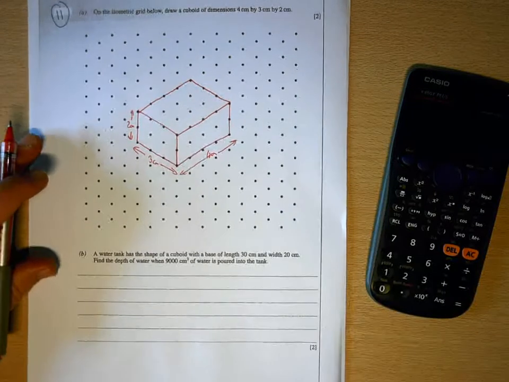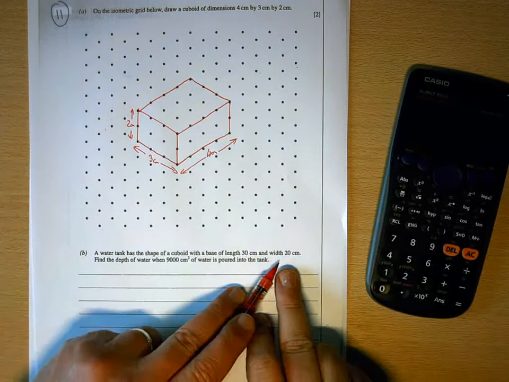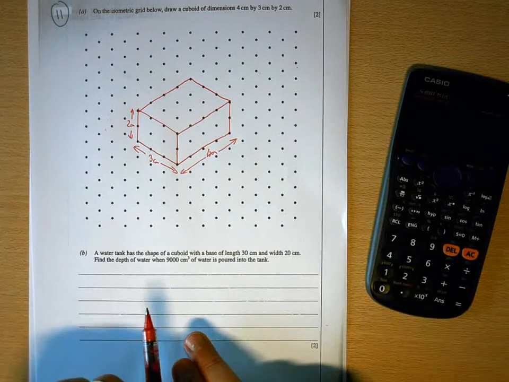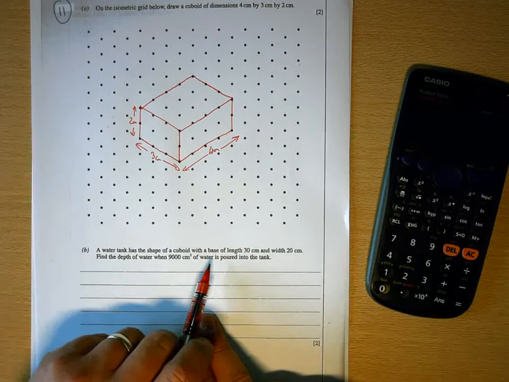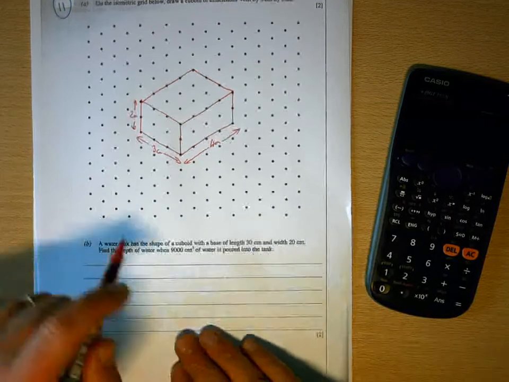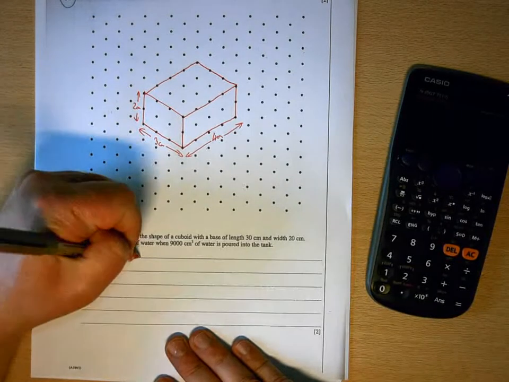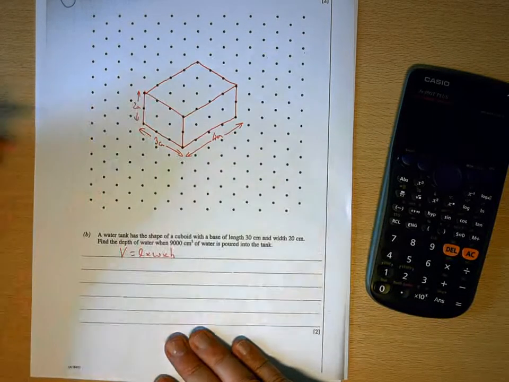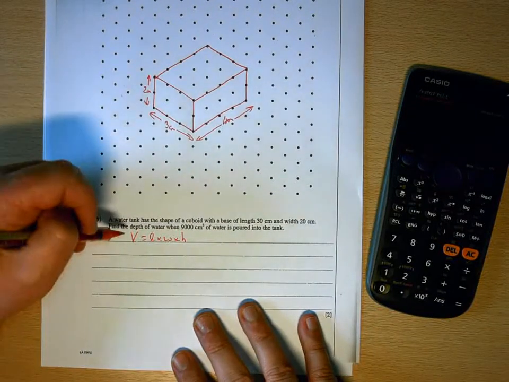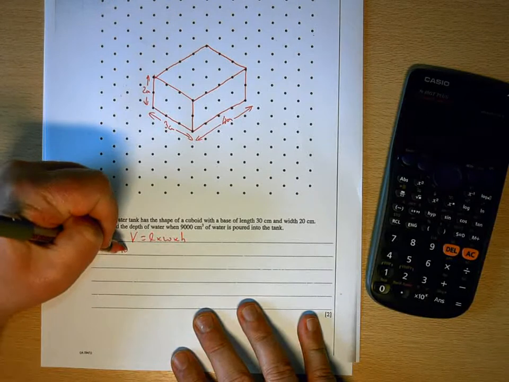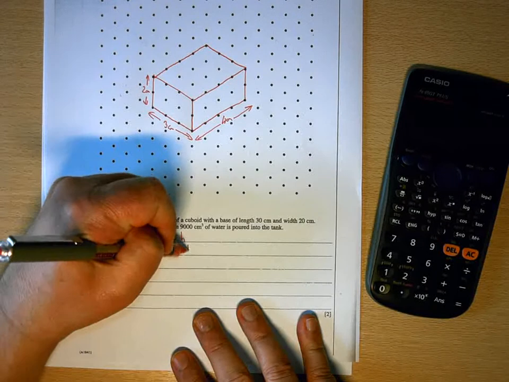And then part B, a water tank is the shape of a cuboid with a base of length 30 and width 20, and we want to find the depth of the water when 9,000 centimeters cubed of water is poured into the tank. This is a bit more tricky again because this is telling us what the volume is. Now we know that the volume is length times width times height, which is what we were working with previously. So if I put into that what I know, that the volume is 9,000, the length is 30, the width is 20, and I want to find out what the height or the depth is.